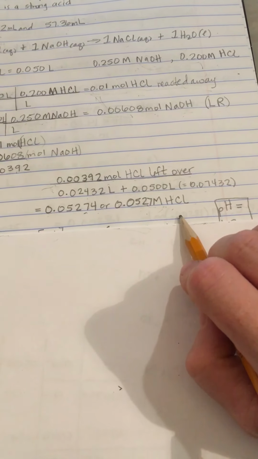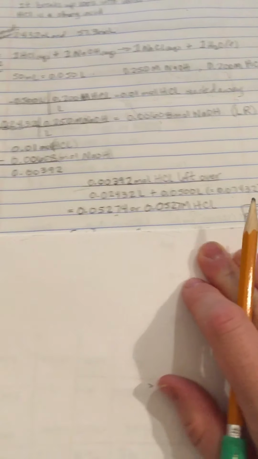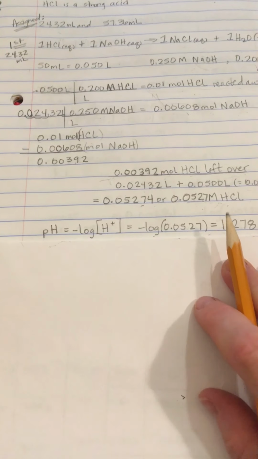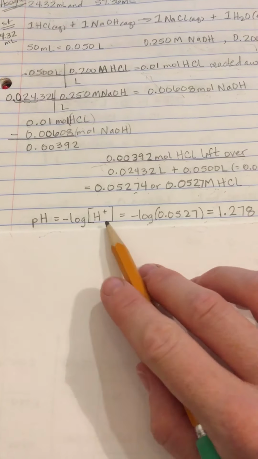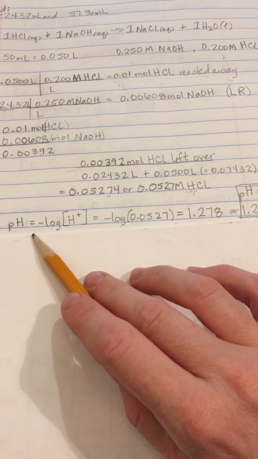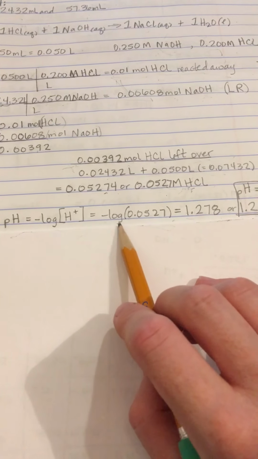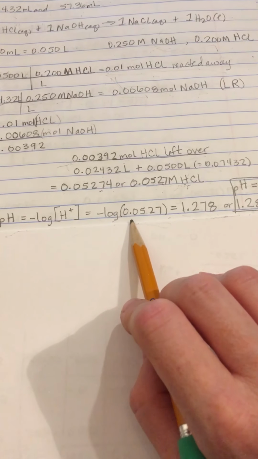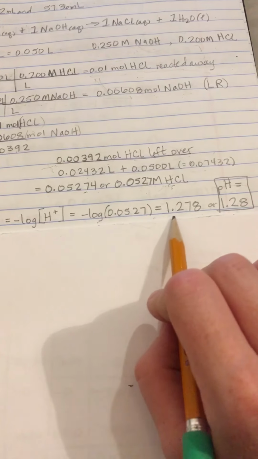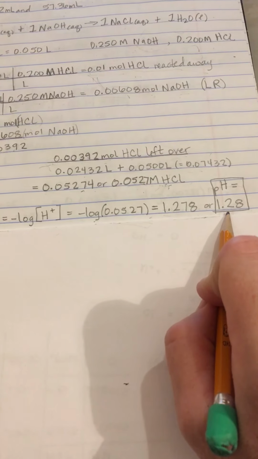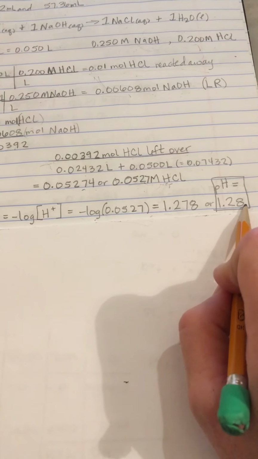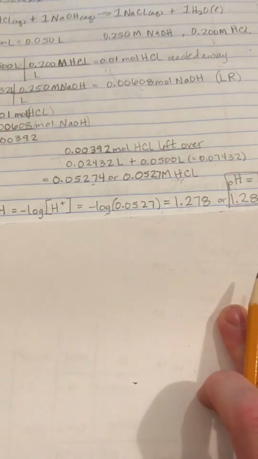molarity of hydrochloric acid. In order to find the pH, I use the negative log. We know this is acidic, so I can just jump right to the pH equation for that. So negative log times 0.0527 equals 1.278. Rounded to 3 sig figs, we get 1.28 for the final pH.